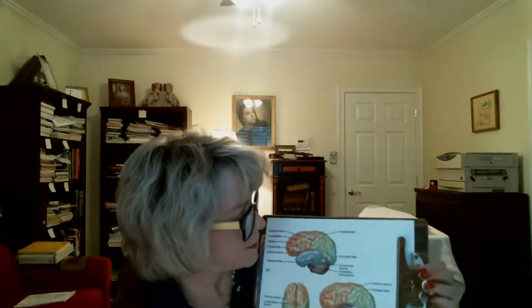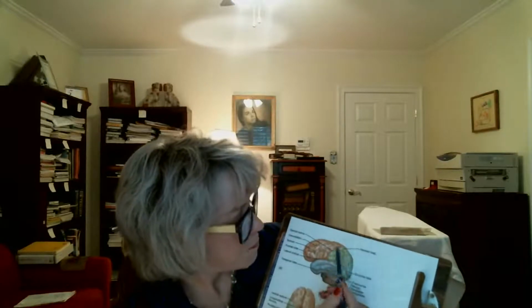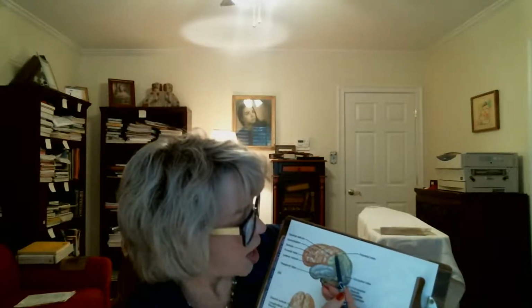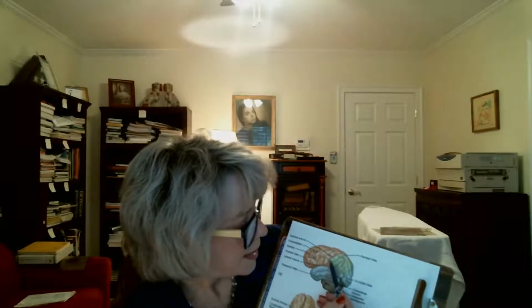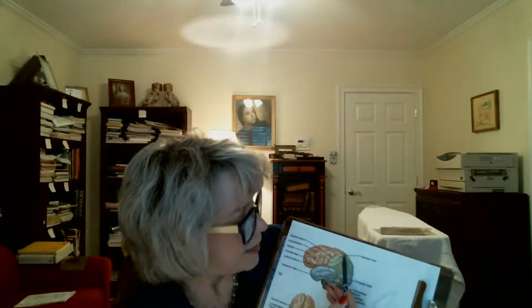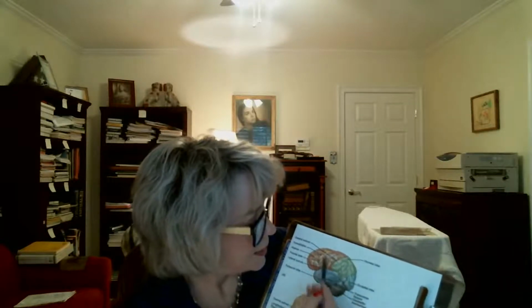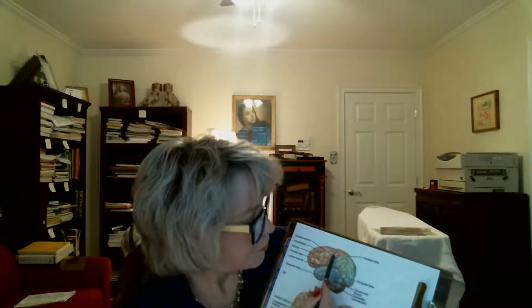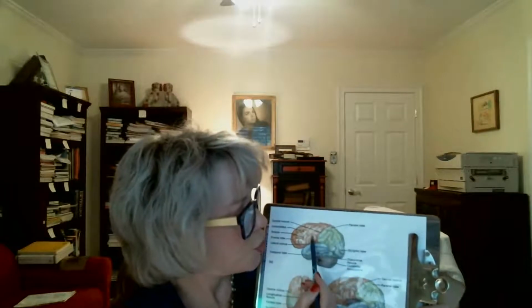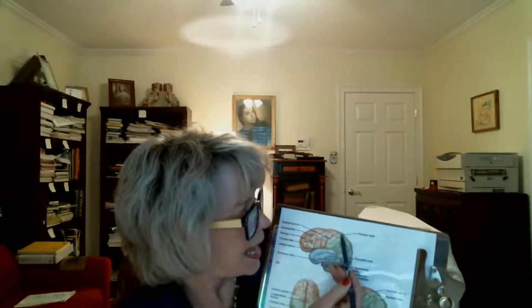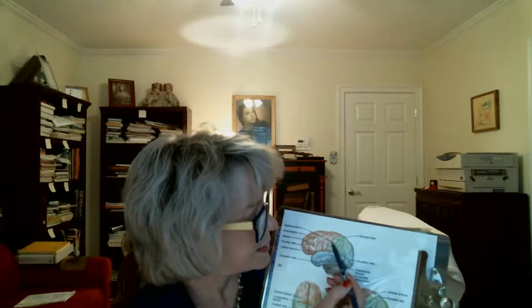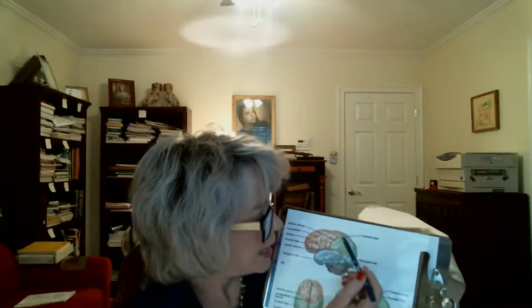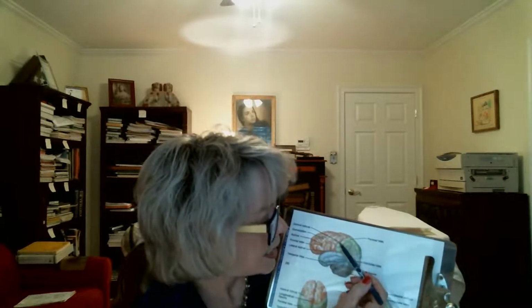Okay. The first one I want to mention is a sulcus right here. This sulcus is dividing the frontal lobe of the brain from the parietal lobe, and that is referred to as the central sulcus, and it comes all the way down the left hemisphere of the brain.